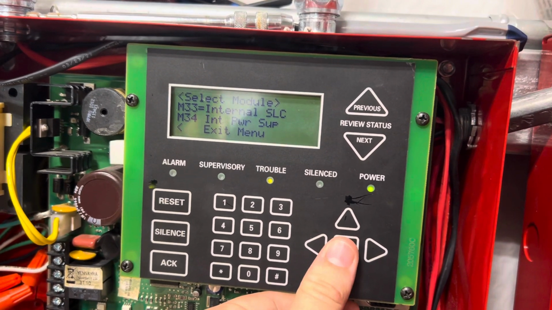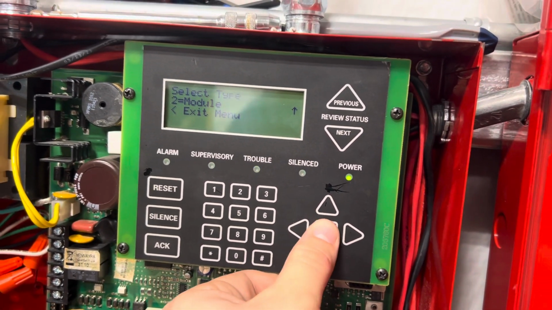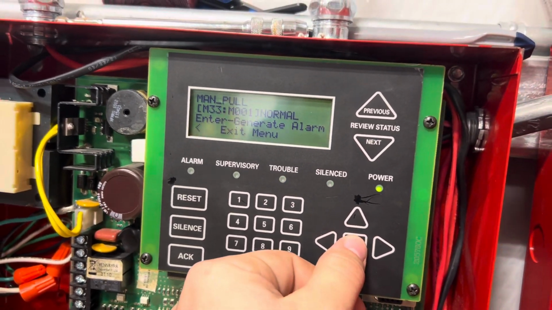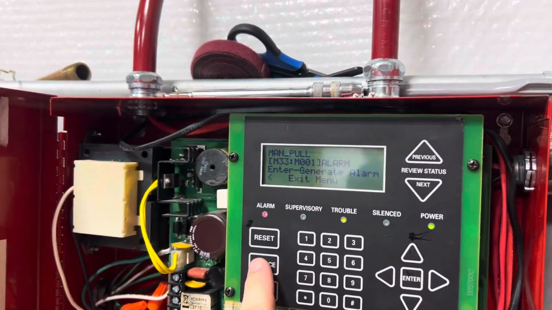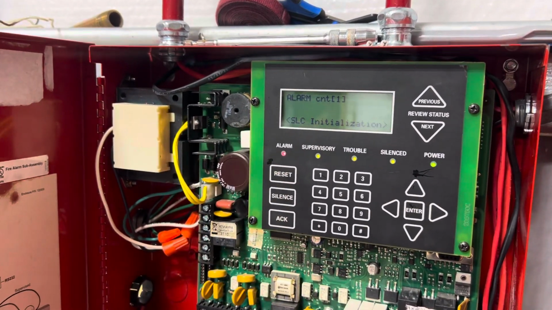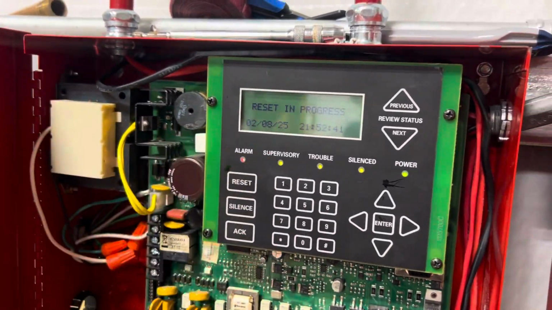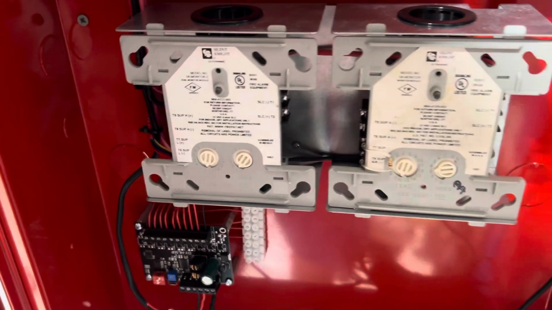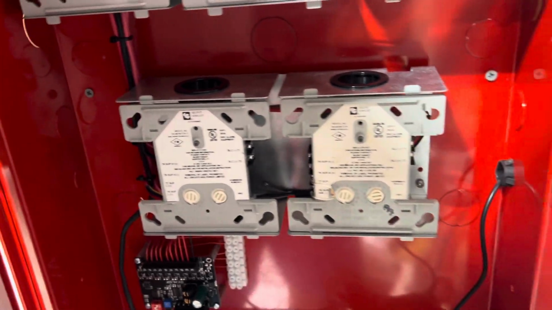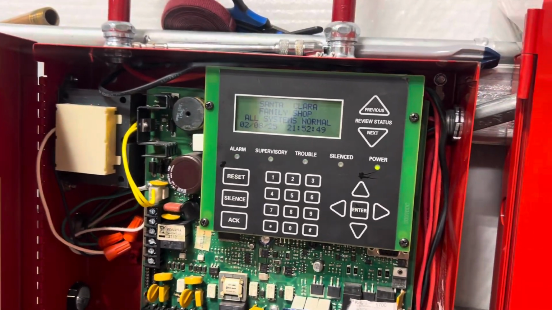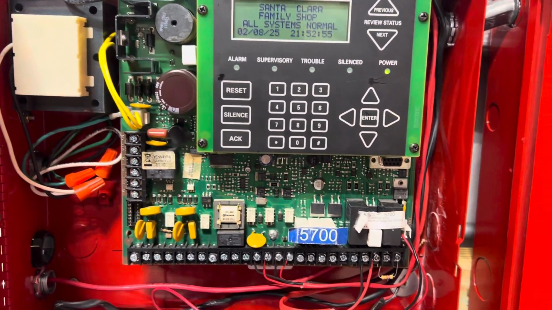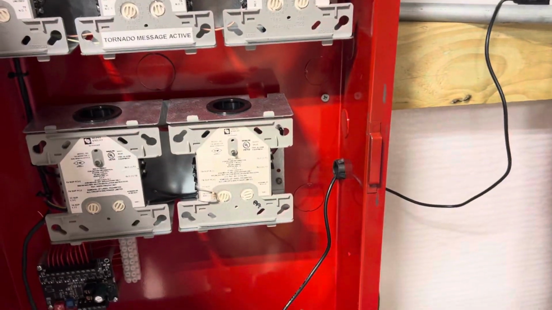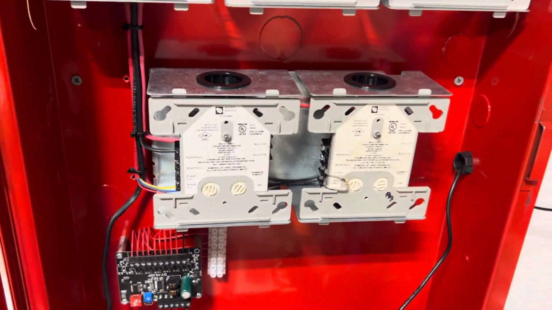You've also got I/O point control, so you could press enter on this, and that'll basically send the device into alarm like it just did. And then you don't have to worry about resetting the pull station or anything like that. So it basically generates the alarm. You could use that for doing a drill or something like that. Pretty cool.